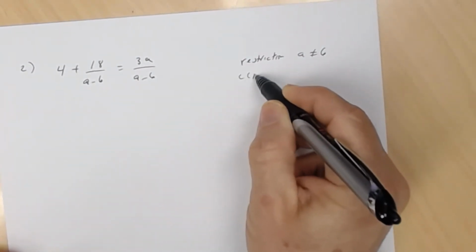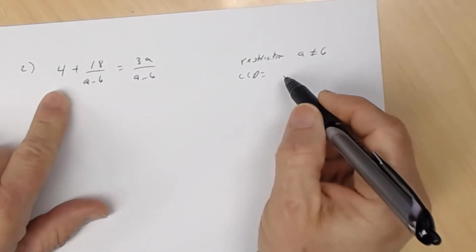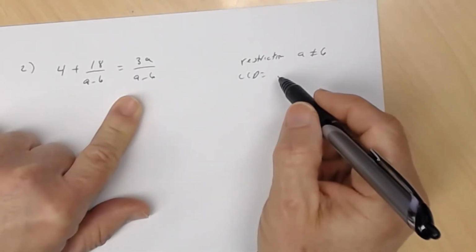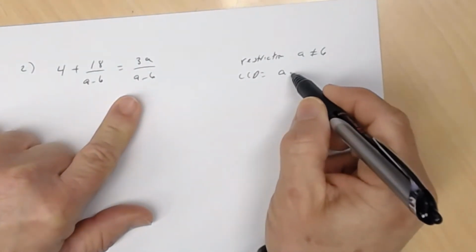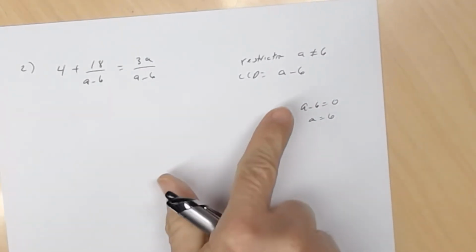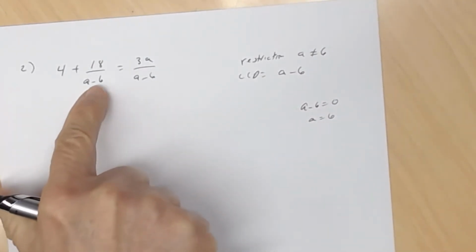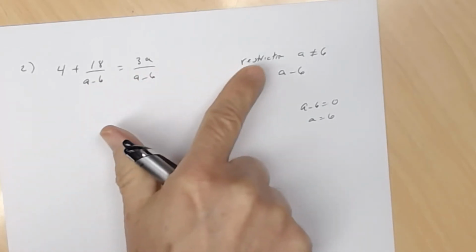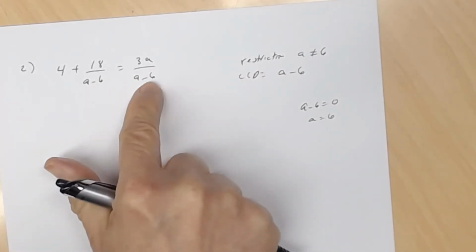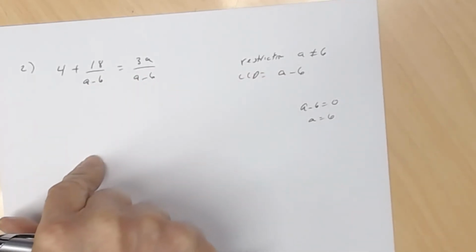And now the next one, we've got to find the LCD. Well, the only thing you see is 1, a minus 6, right? So what do you think the LCD is? A minus 6. So remember, always think about this. If I want to make this a 1, then I better see it in my LCD. Okay?